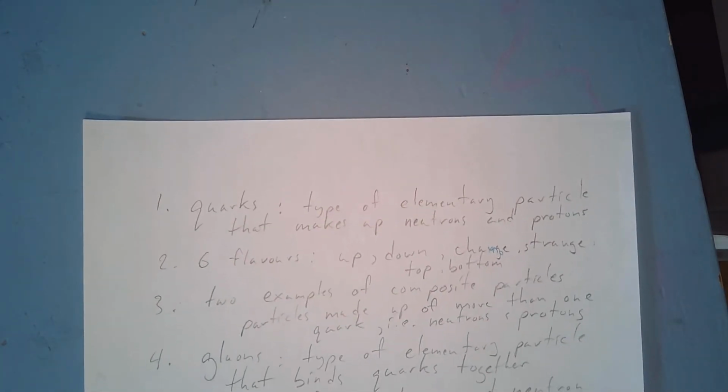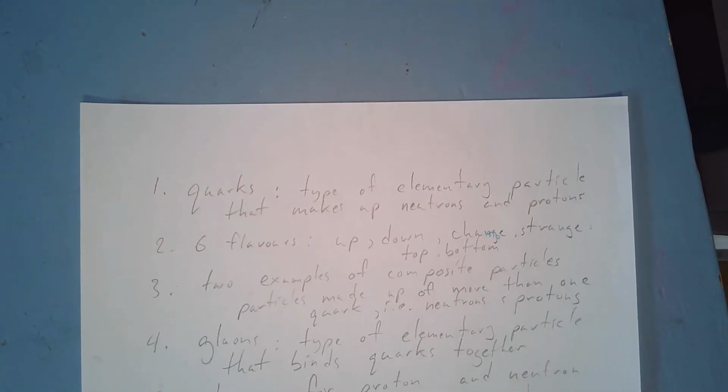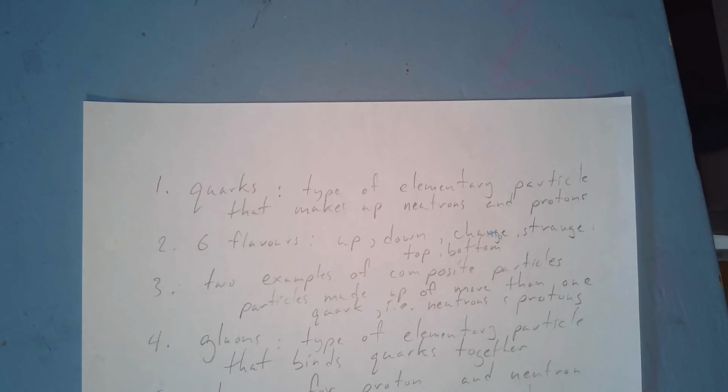Number four, gluons. So think of just glue. That's a simple way to think of gluons. They're a type of elementary particle that binds the quarks together. The different quarks, and I'll show you in just a moment, make up a neutron. Those quarks are bonded by the gluons.